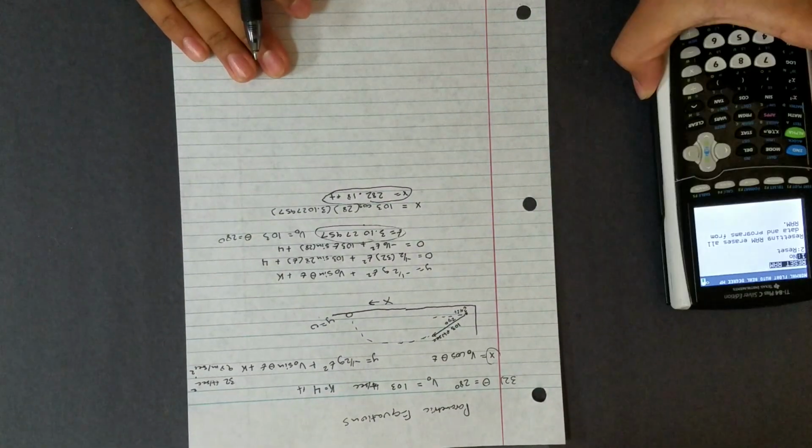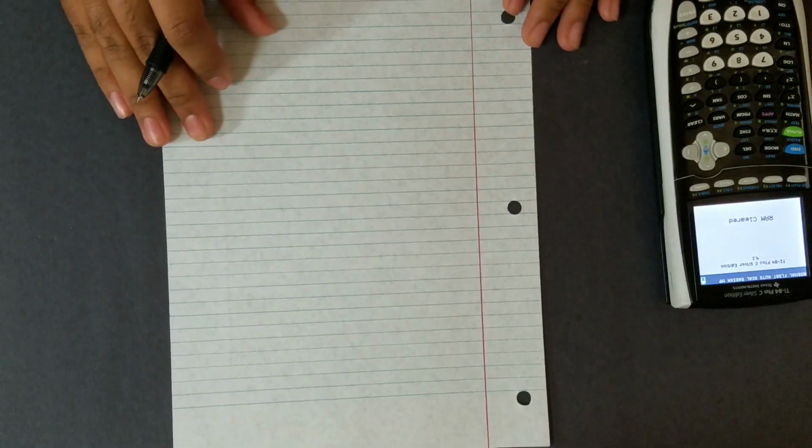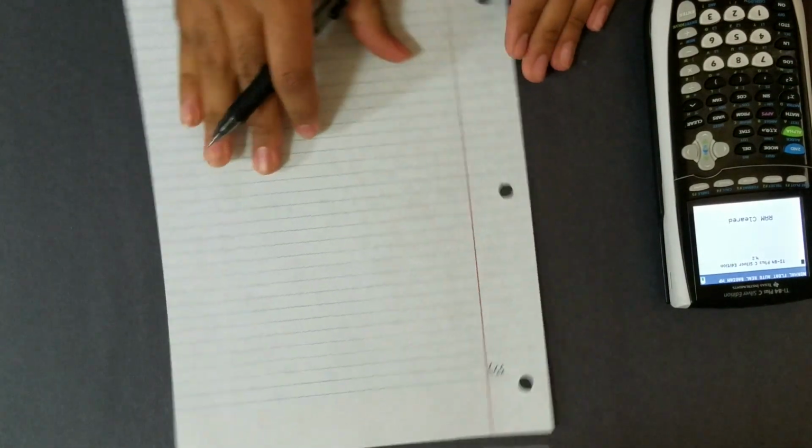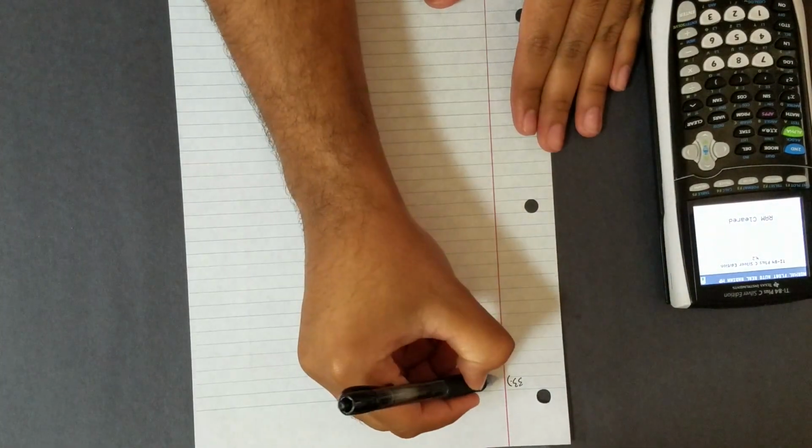Moving on, let's go to problem number 33. And this one follows the same lines. It's a little bit different. You can use the same parametric equations. So I'm just going to go ahead and write those right now.